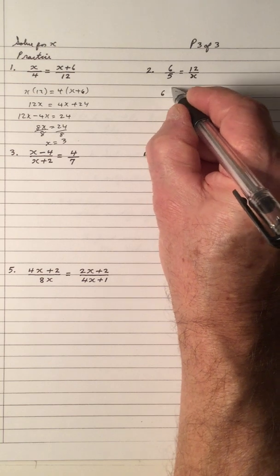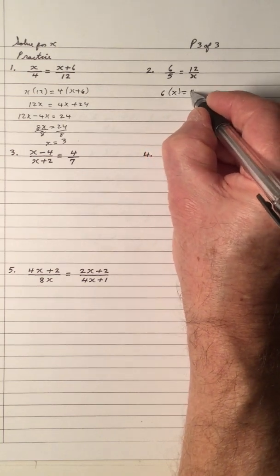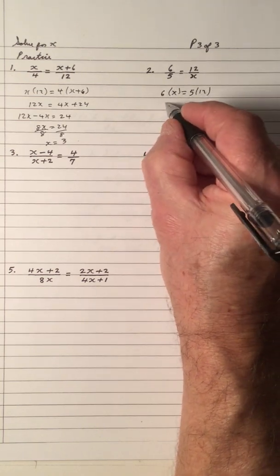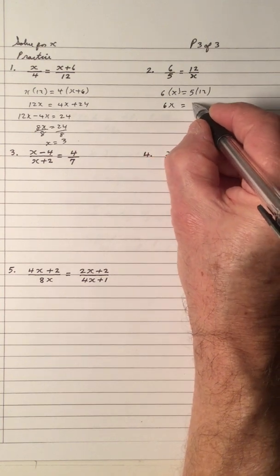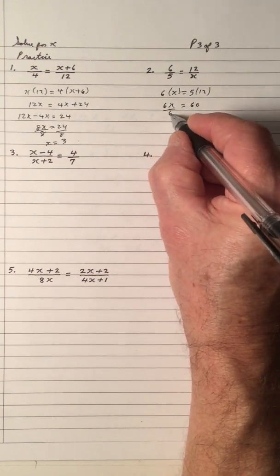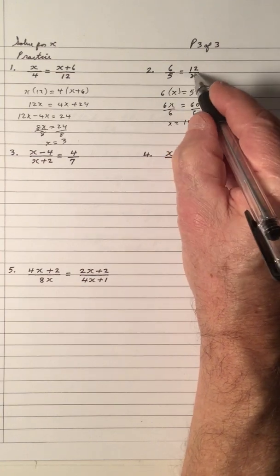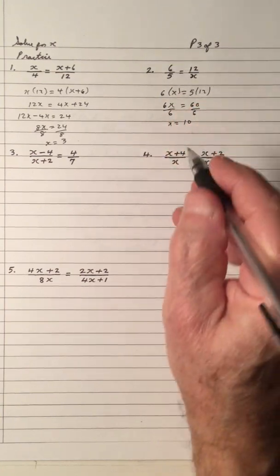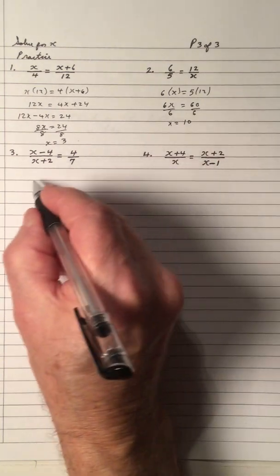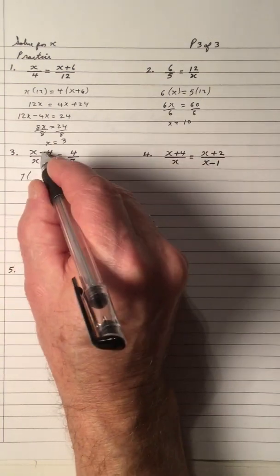Cross multiply. 6 times x equals 5 times 12. 6x equals 60. Divide by 6, and x equals 10. Sub in 10 and check it out. And we cross multiply, we get 7.